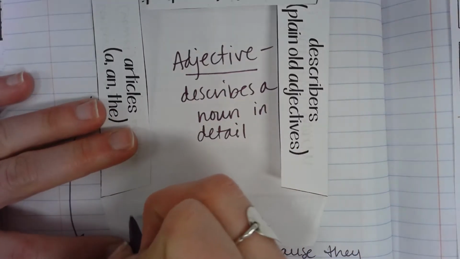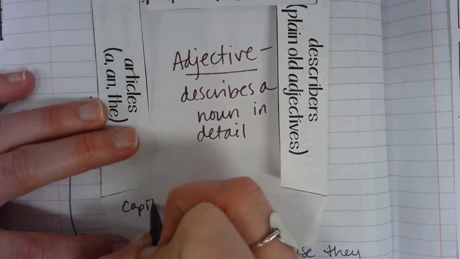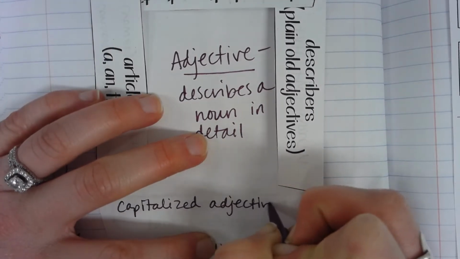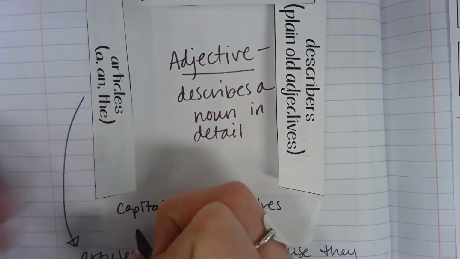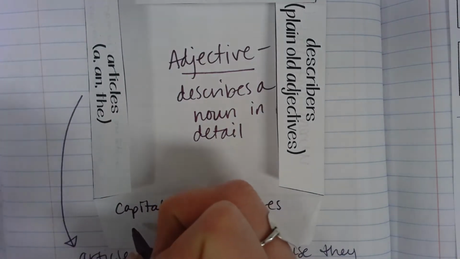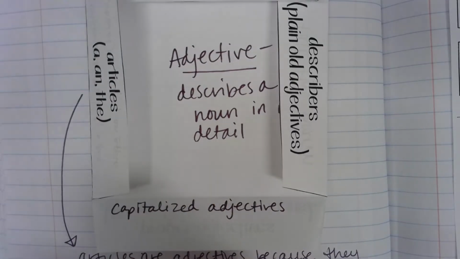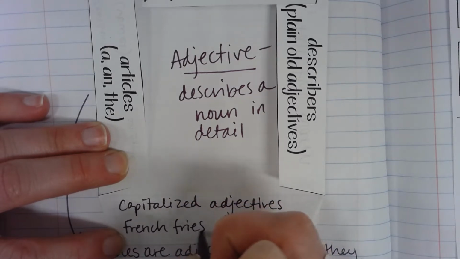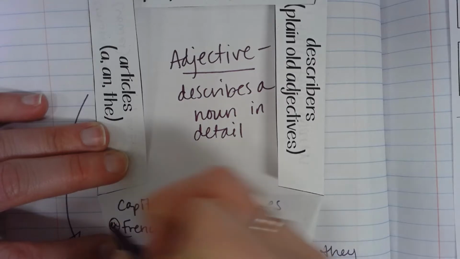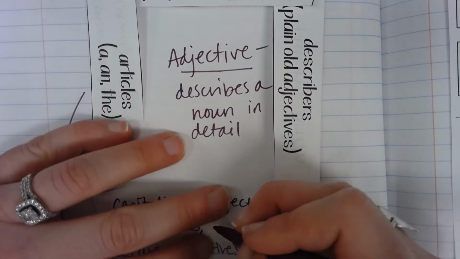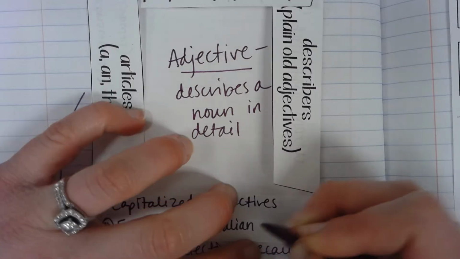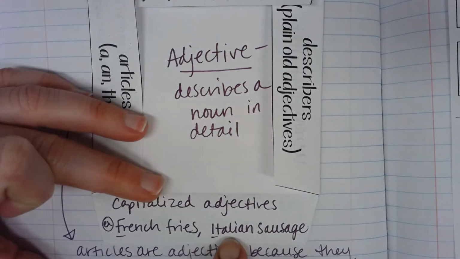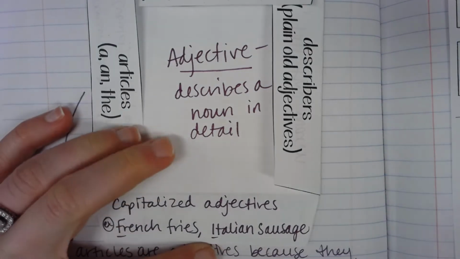So we can do capitalized adjectives, which is what they are. A lot of the times they're referring to, like we said on the notes page for proper adjectives, different locations, ethnicities, religions, cultures. We could do French fries, so French is capitalized. We could do Italian sausage. This Italian is capitalized, and that's giving a specific kind of sausage that is used for cooking.